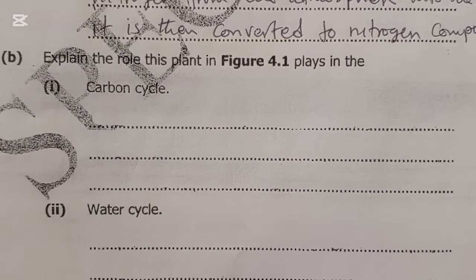Part B, explain the role this plant in figure 4.1 plays in the carbon cycle. In the carbon cycle, number one, the leguminous plant takes in carbon dioxide from the atmosphere for photosynthesis. Then the second is through respiration, whereby it gives out carbon dioxide to the atmosphere. So that is its role in the carbon cycle.